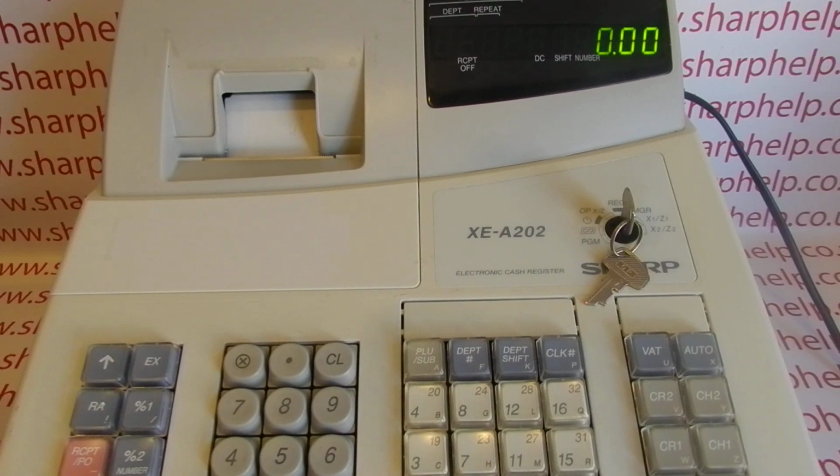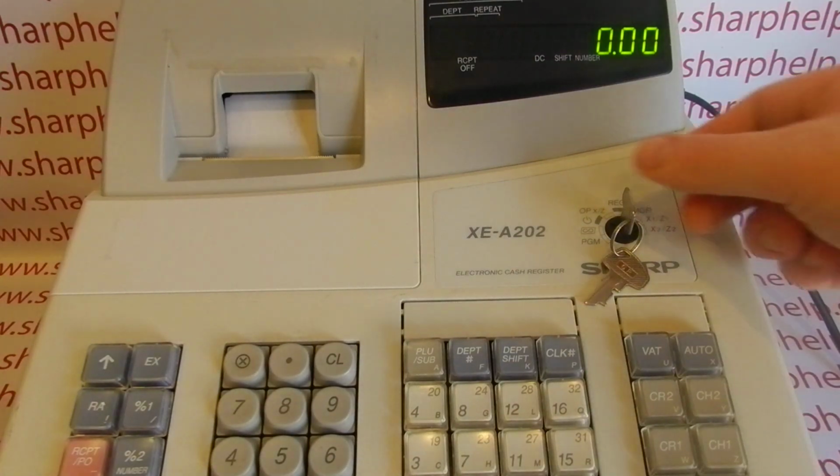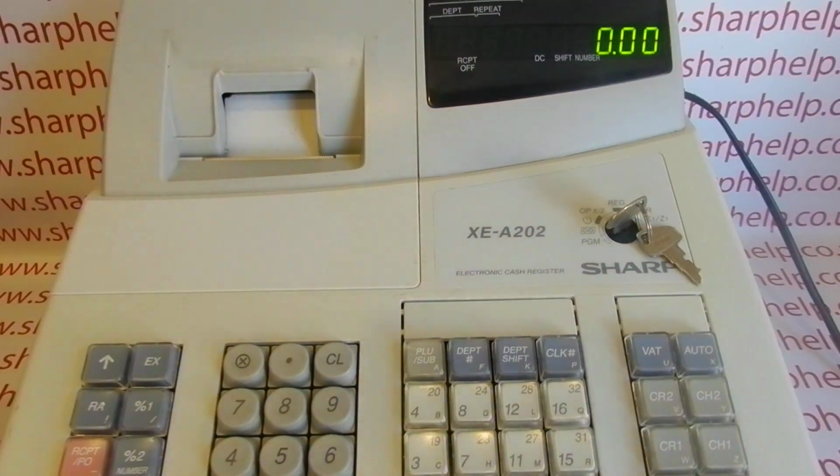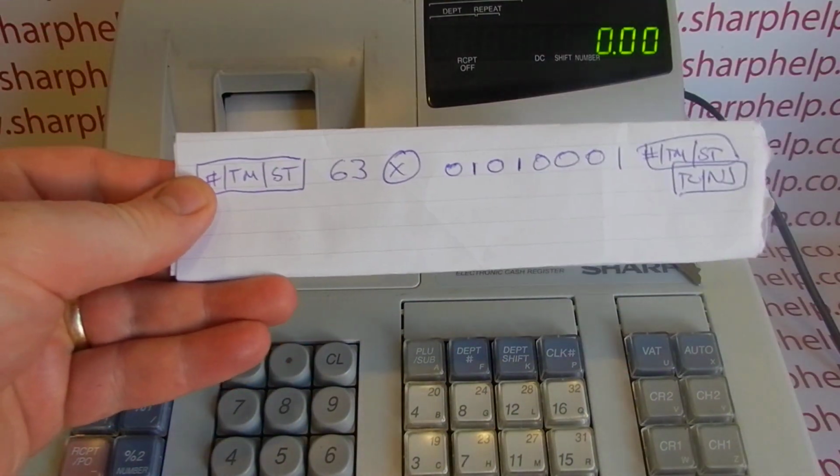So you need the MA key in the machine, which I have, and then you need to turn it around to PGM position. The programming information, by the way, I'm getting from job code 63, which is on page 45, I think, of the manual. Yeah, page 45. So it might be useful to refer back to there, but basically what I've been able to do from looking at the job code, I've given myself my instructions.